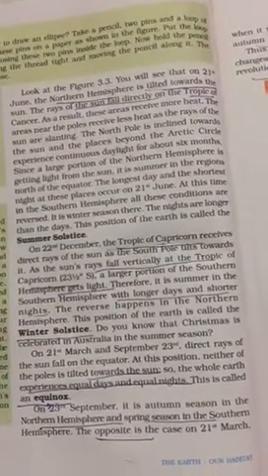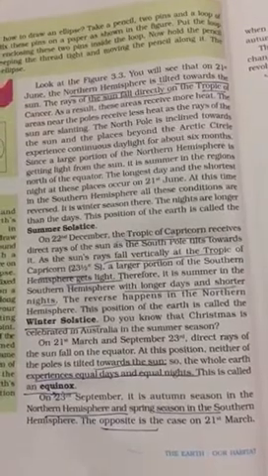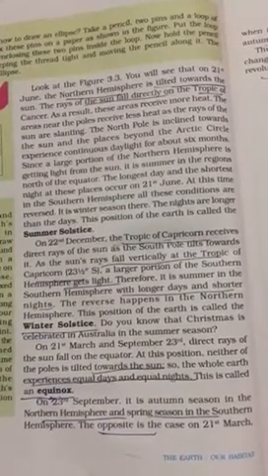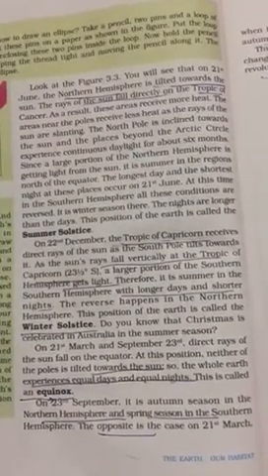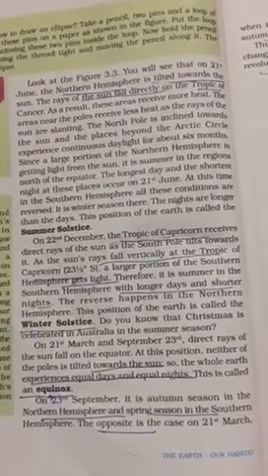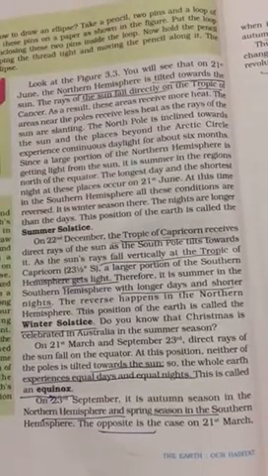Okay, on 23rd September, it is autumn season in the Northern Hemisphere and spring season in the Southern Hemisphere. It is the opposite in the case of 21st March, when it is spring in the Northern Hemisphere and autumn in the Southern Hemisphere.